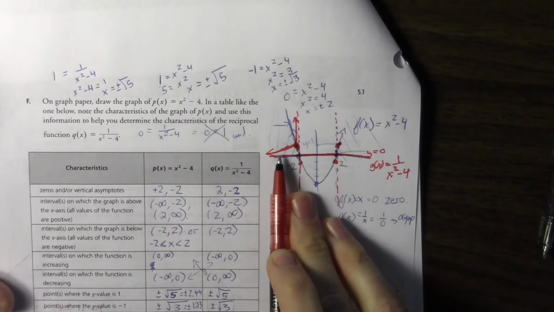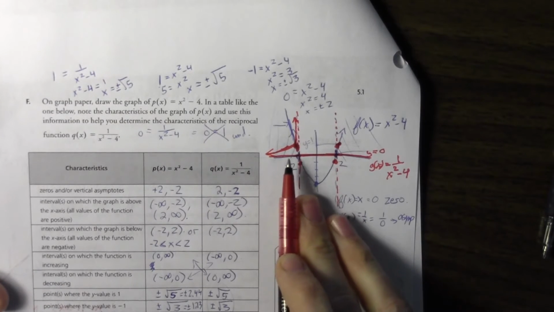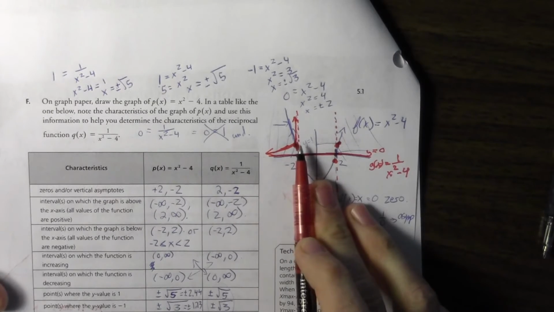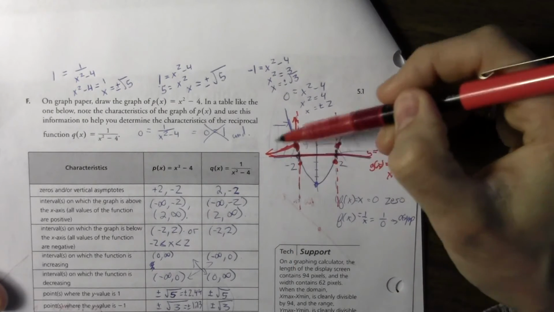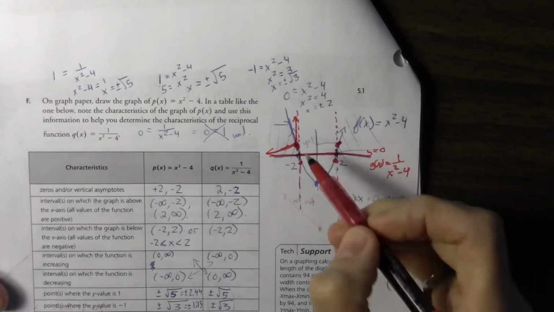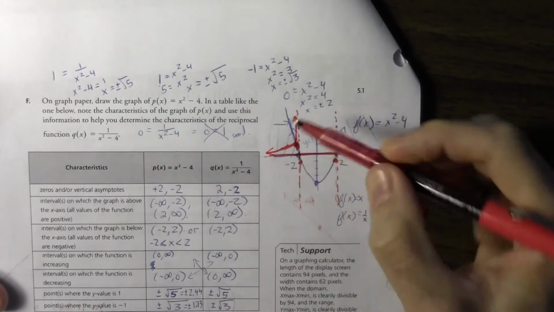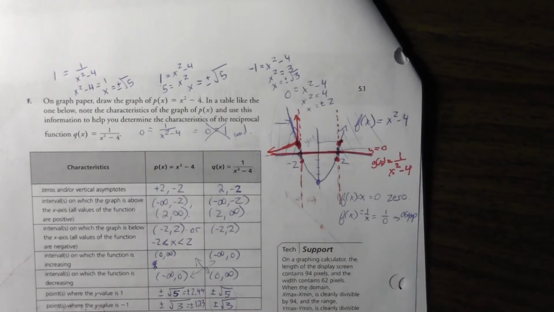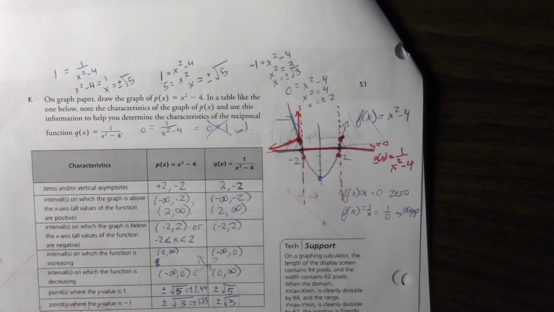So I didn't draw this because I knew the graph looked like this. I drew this because I knew it was increasing, I knew I had to be in the positive quadrant, and I knew I had to hit this point, and I couldn't hit this, and I couldn't hit this. There's only one way to draw that. That's very important that you guys understand that.